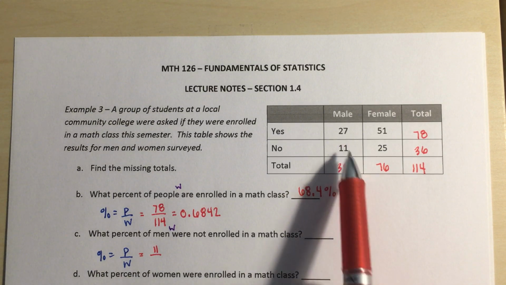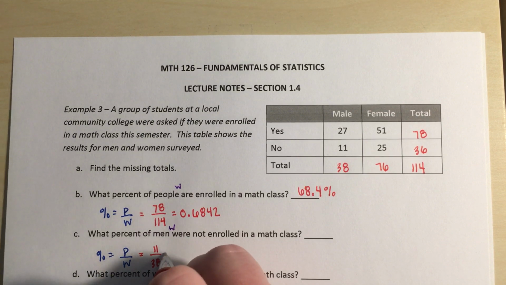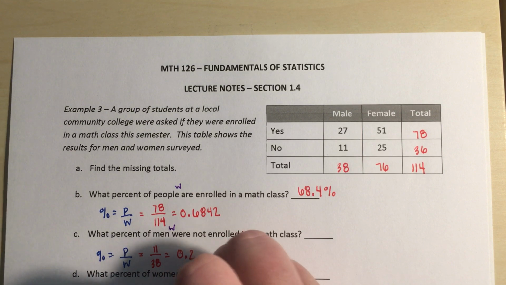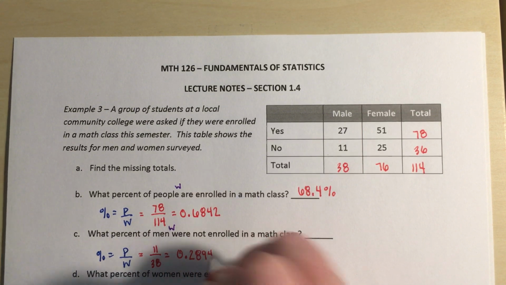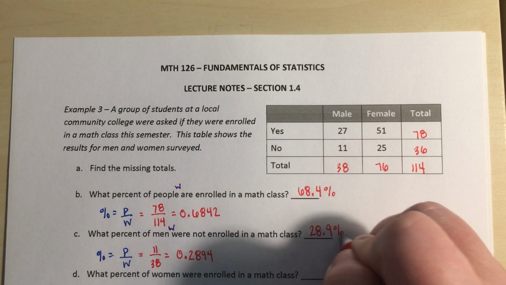So we're going to take this 11 and divide it by our total number of males, which is 38. 11 divided by 38 is 0.2894, which gives us 28.9%.